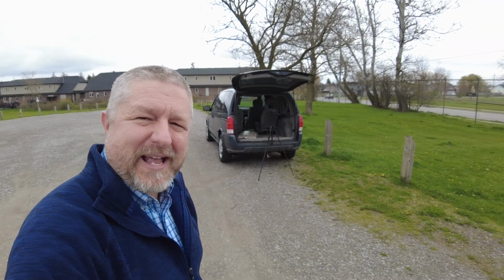If I left my van here overnight, especially if I left the back open, I'm sure something bad would happen to it. I don't think anyone would steal it though. It's kind of old and I don't think anyone would be interested in that.